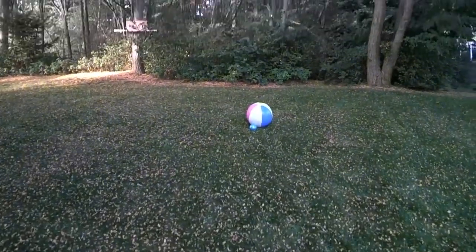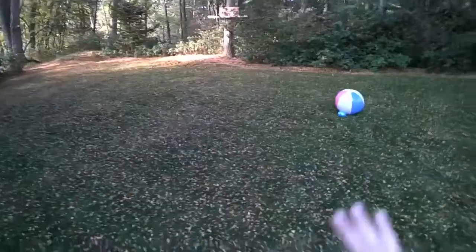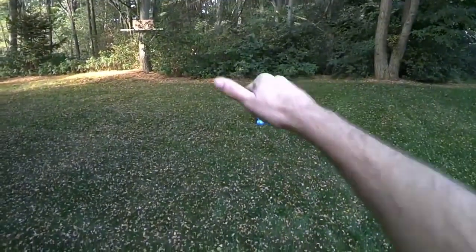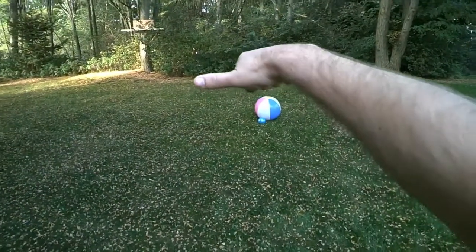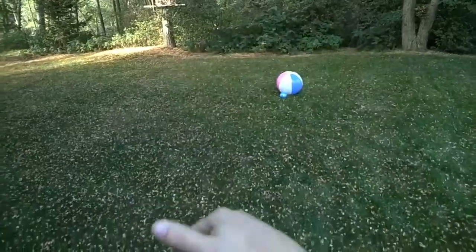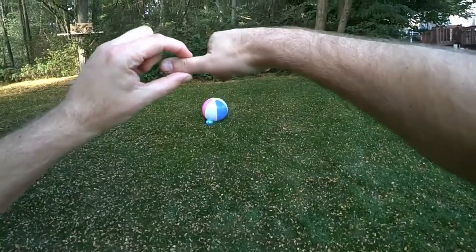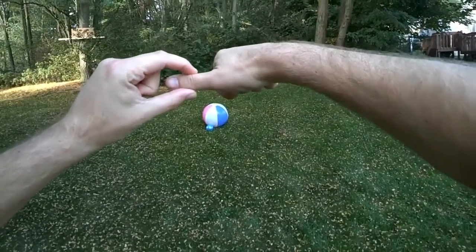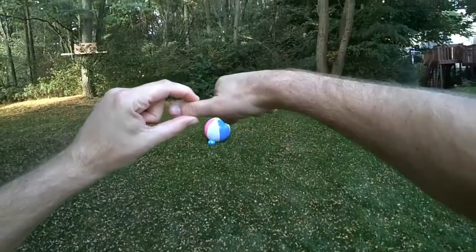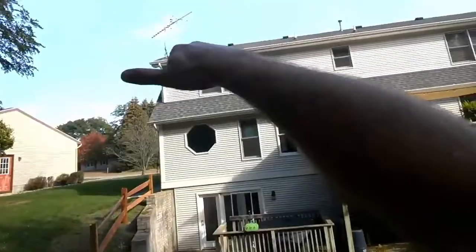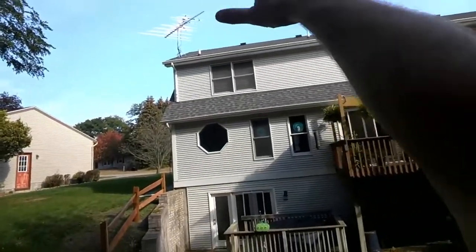So a rule of thumb, and you can calibrate this for yourself if you want to, but it's roughly true for everybody, is that the angular size of a thumb, at its widest part, would be 2 degrees. 2 degrees of angular size. So I could go up and measure the size of anything I want to.